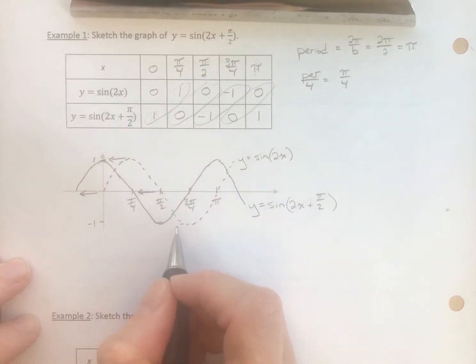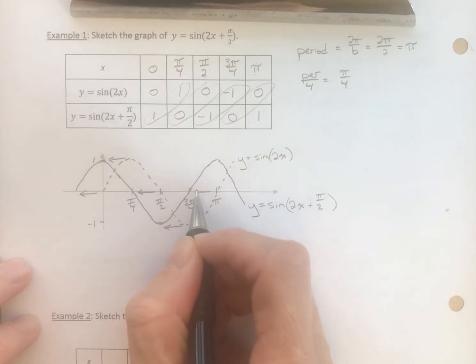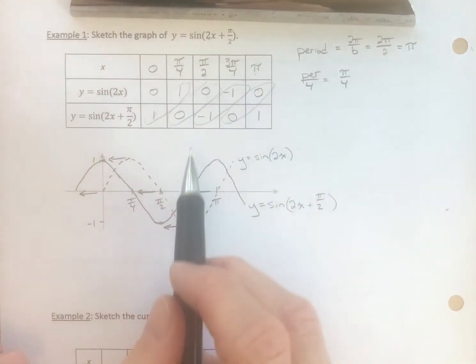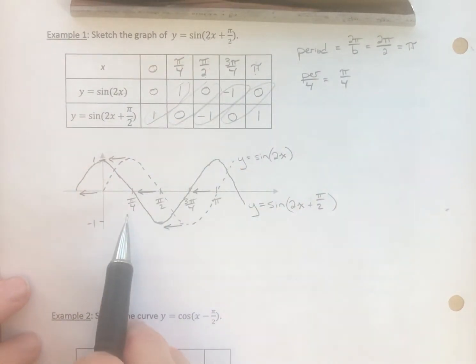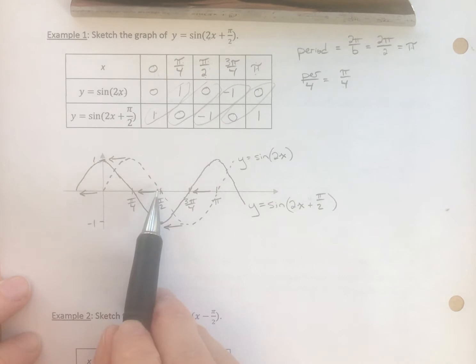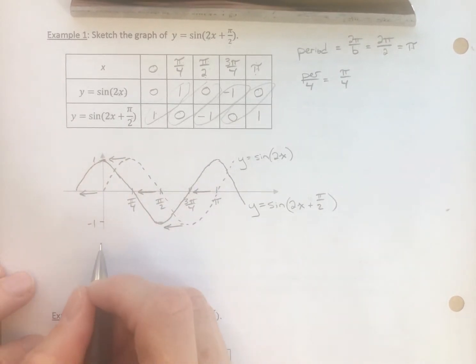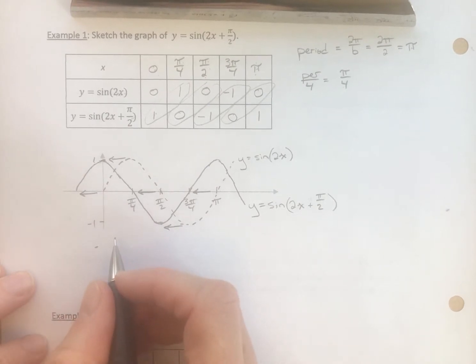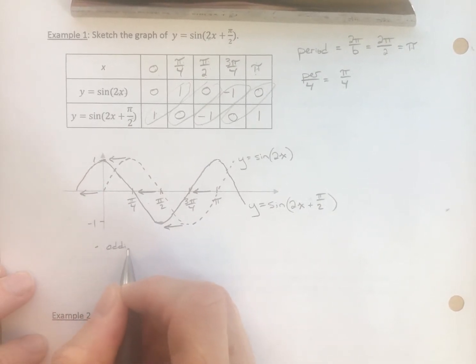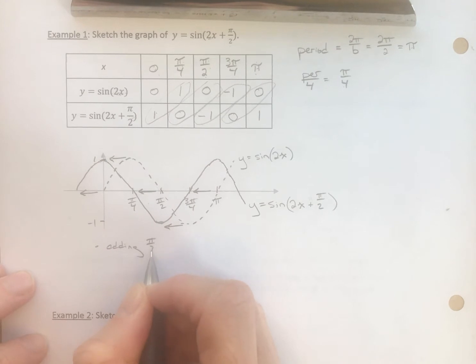Everything shifted to the left by pi over 4 units. Okay, so we added pi over 2.